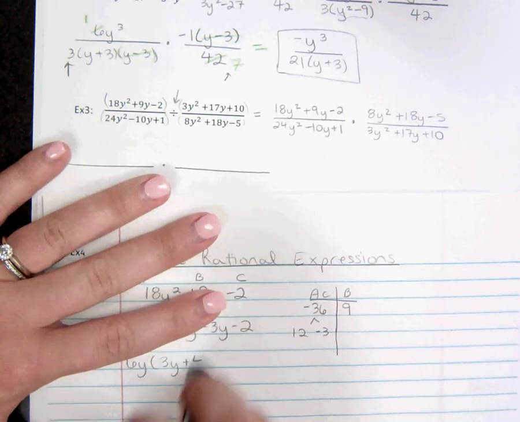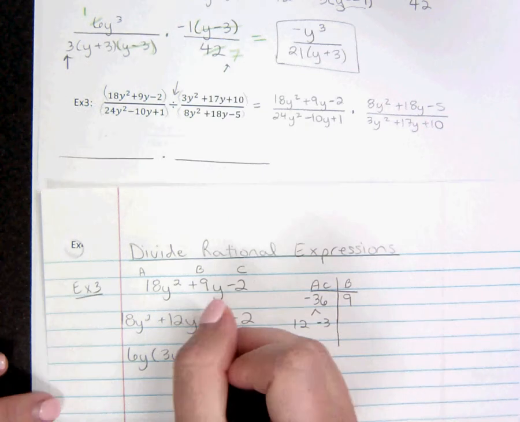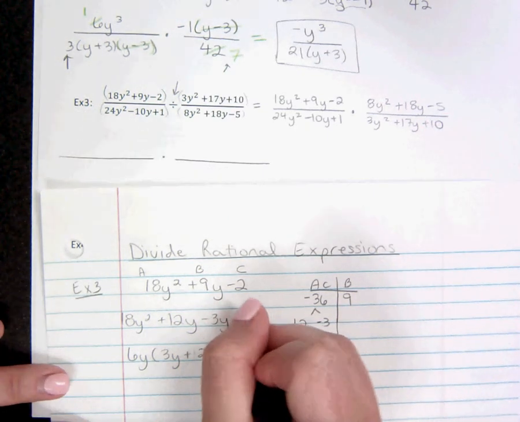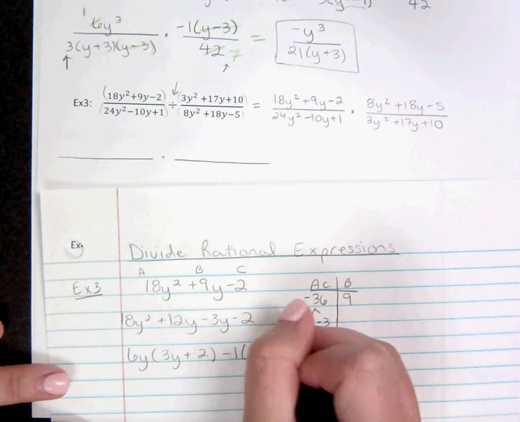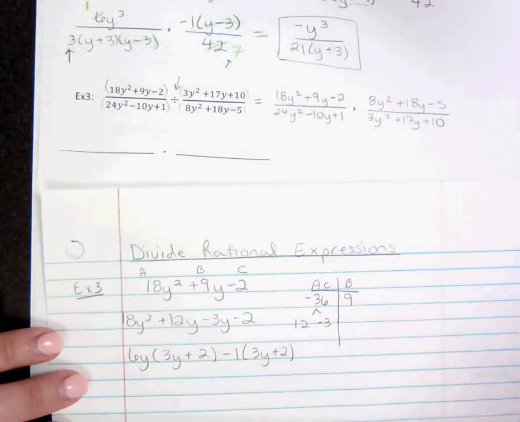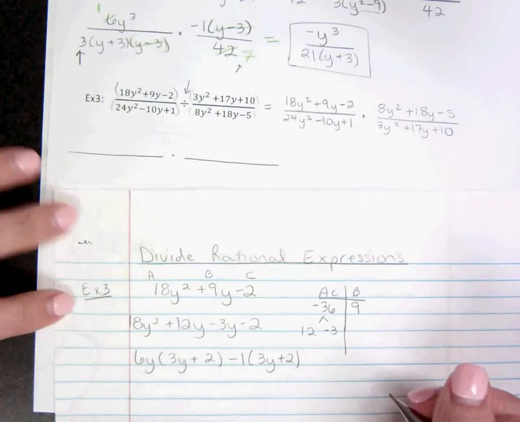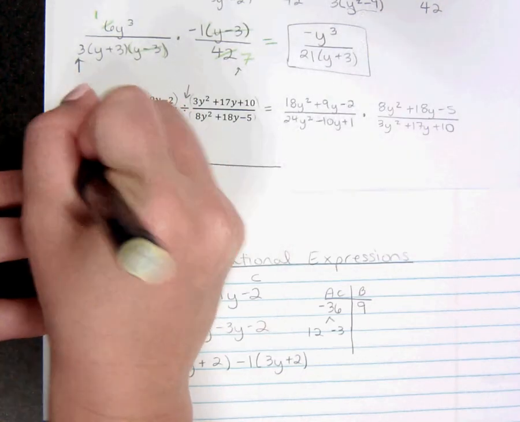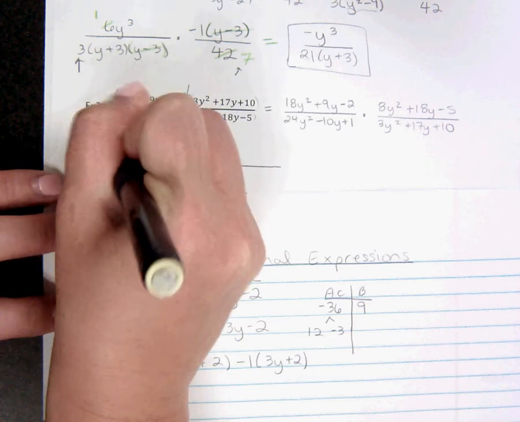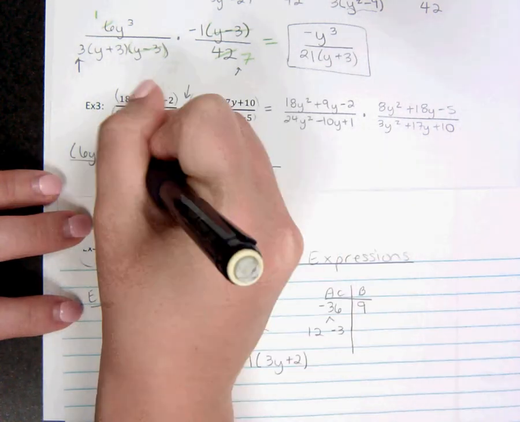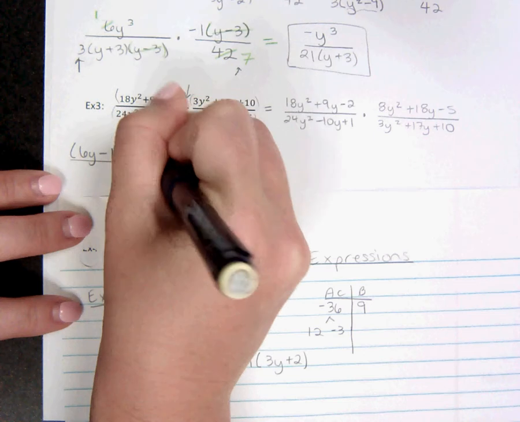Oops, not 4. 2. And the second one, I'm going to take a negative 1. If you're getting lost on the factoring part, go back to chapter 9. Make sure you've got your factoring down. So this should factor into 6y minus 1 times 3y plus 2.